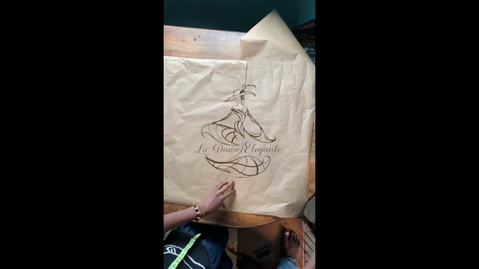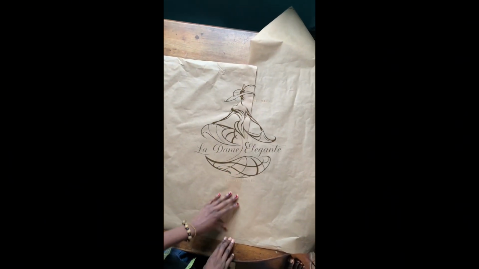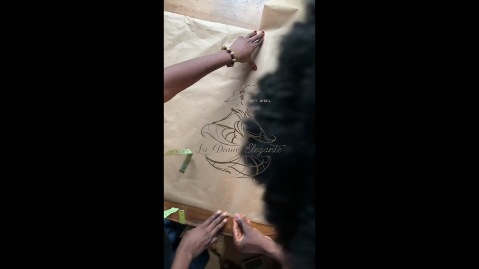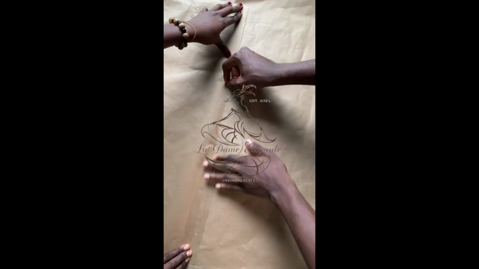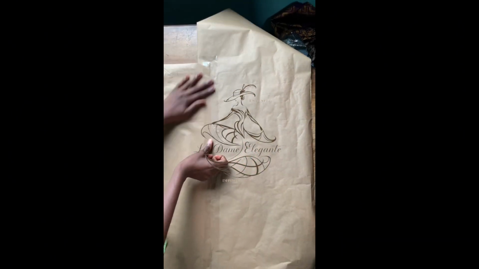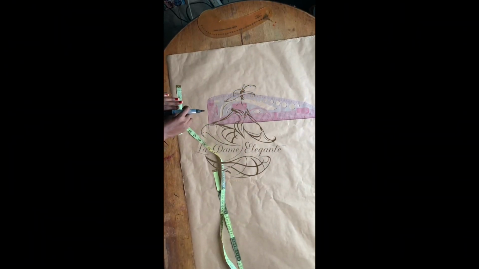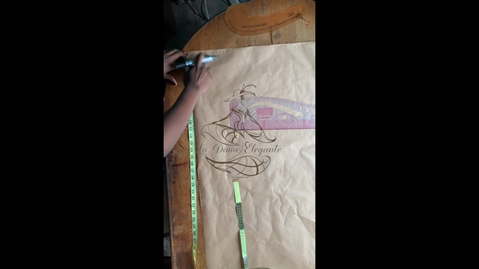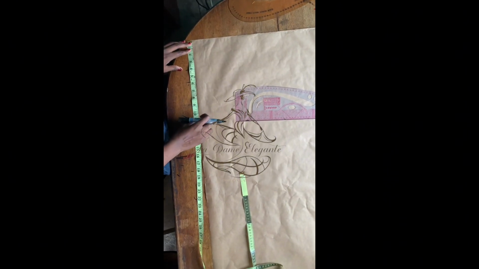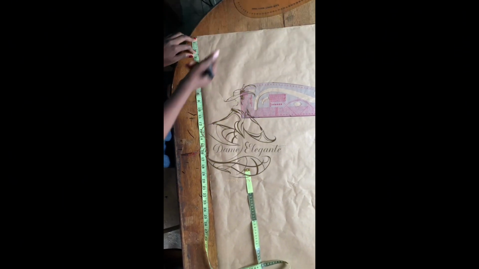So for the back pattern, I'm going to be adding another piece of paper to it. For the back pattern again, our initial line is going to be 1.5 inches from the main line.